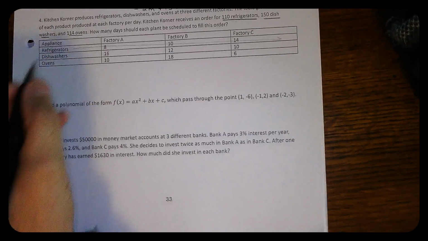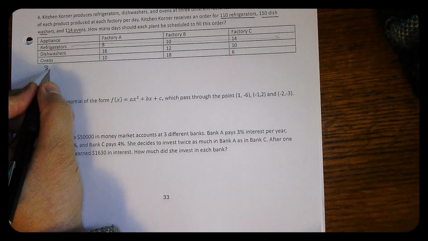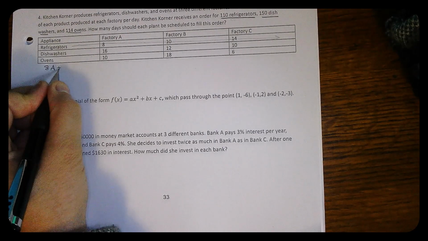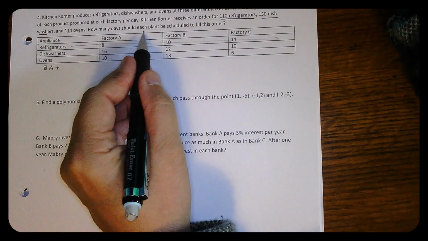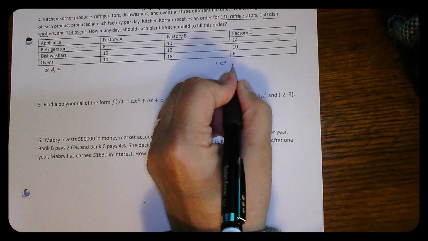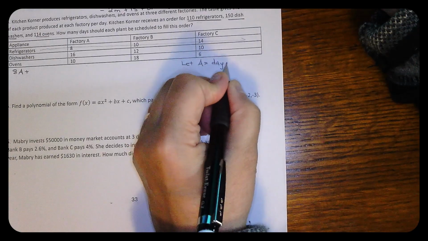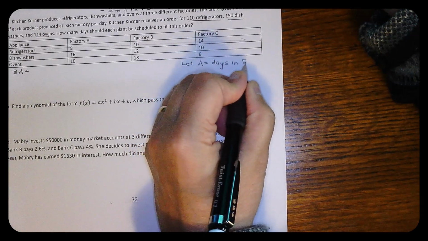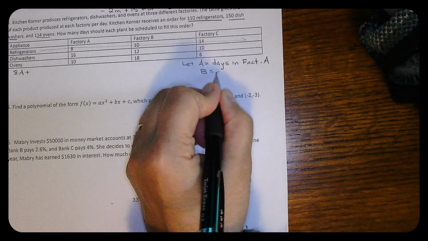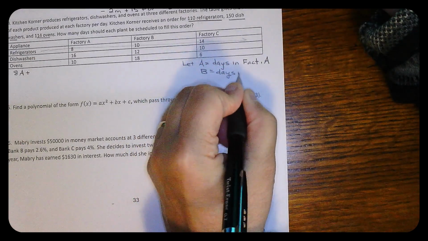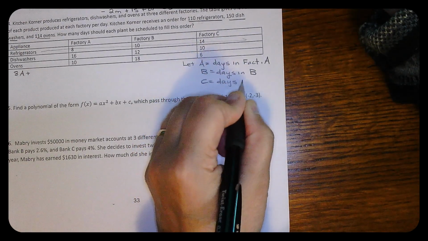Okay, so the first equation would be 8 refrigerators are made in a day in factory A. And let me stop. Let's define our variable. So the question is how many days at each plant. So I'm going to let A equal, remember the units, days. A is days in factory A. And B is going to be days in factory B. And C is going to be days. So the unit is days.